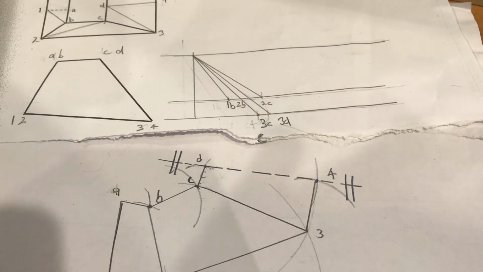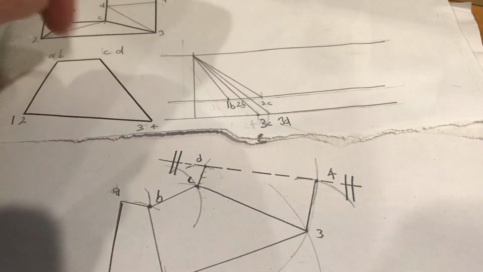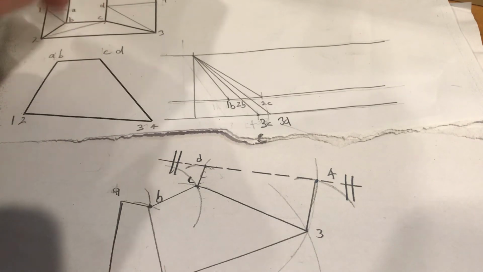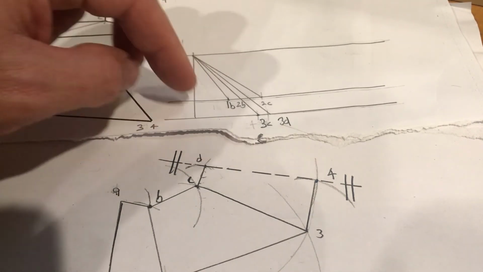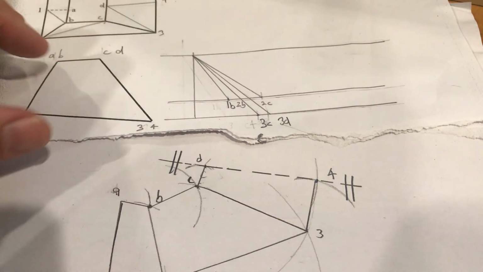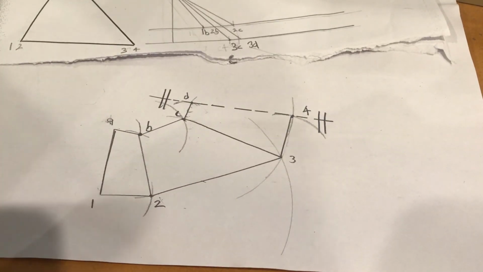Do a few. And like I said, in your exam, if you get these naming convention right, get all your letters and numbers down, that's marks for you. If you label this bit, marks for you. If you get your true distances off your triangulations, marks for you. And if you get it to this point, happy days.